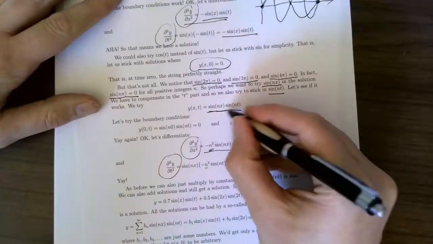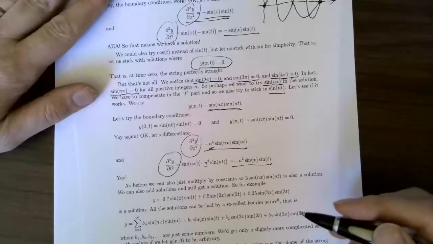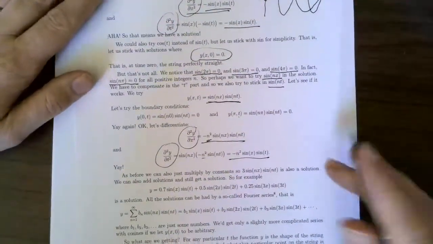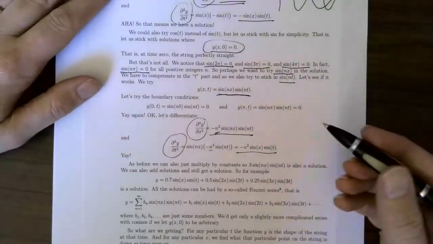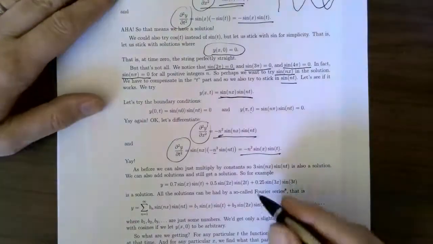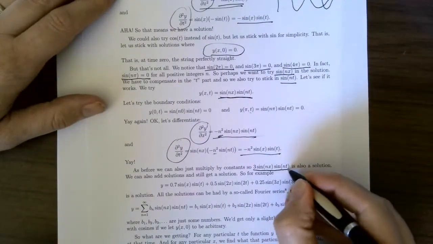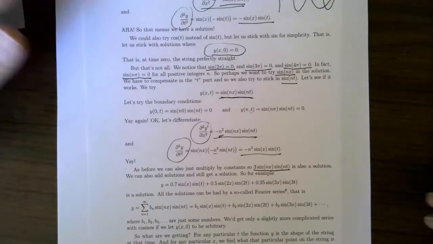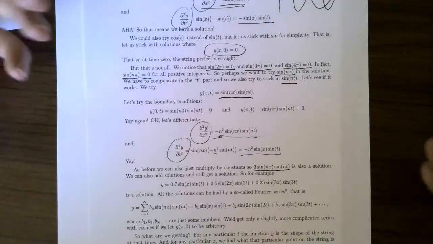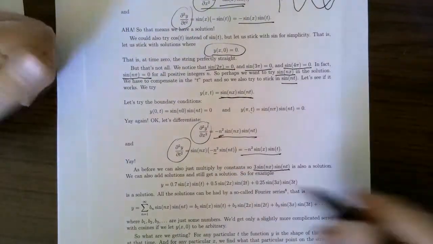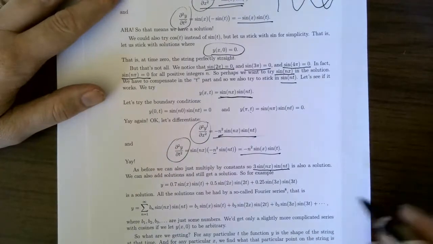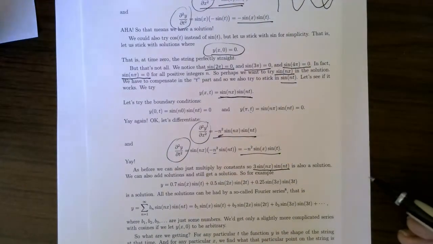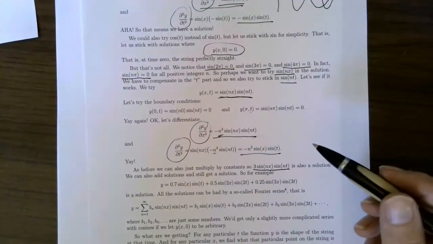So this is a solution for any n, right? Now we could multiply by constants. That's going to make things louder, right? We could say 3 times sine of nx sine of nt, or any number over here. For all of those, it still works. So we have all of those.